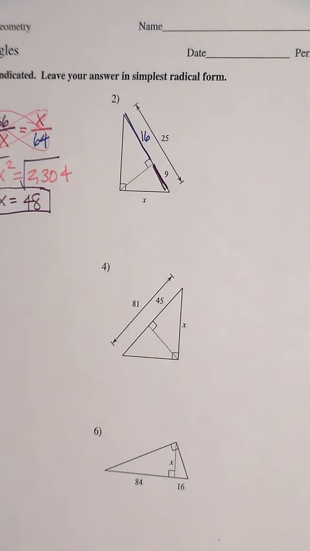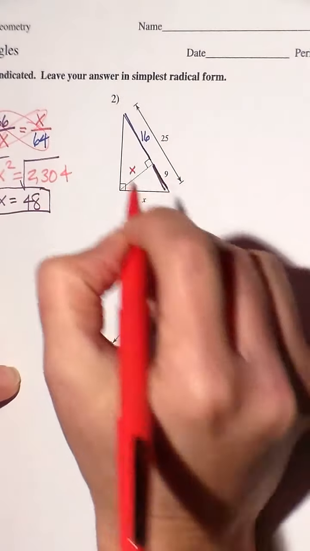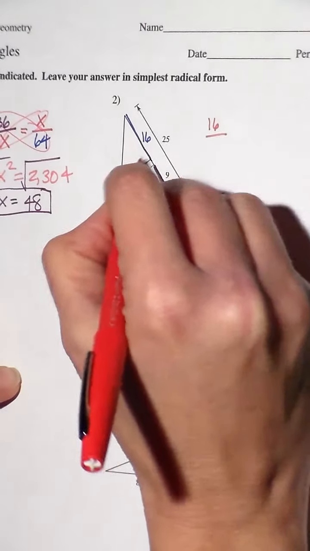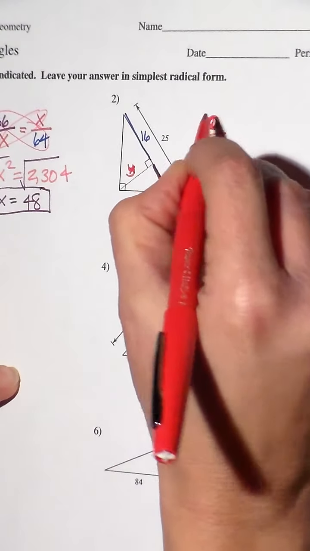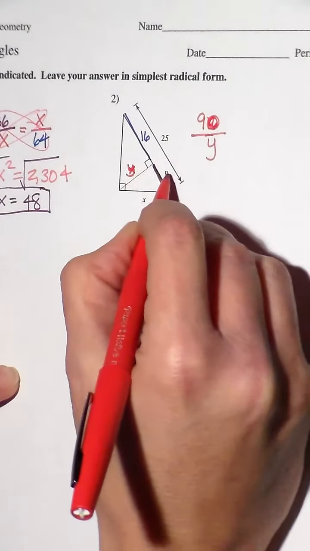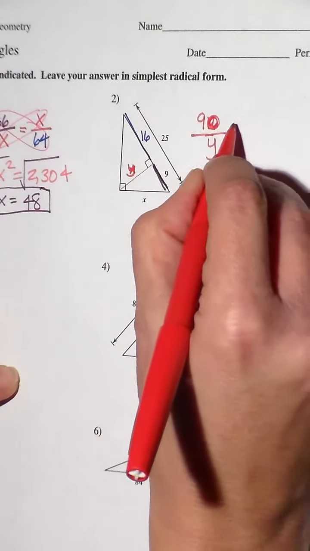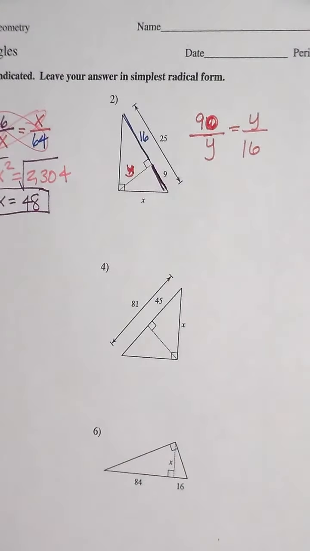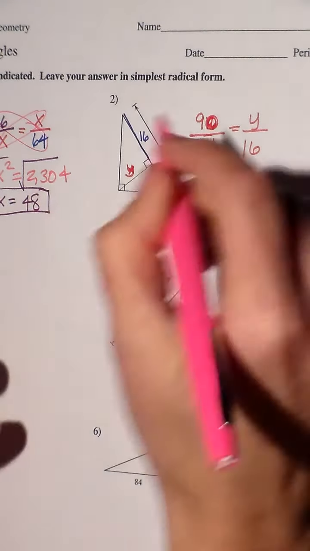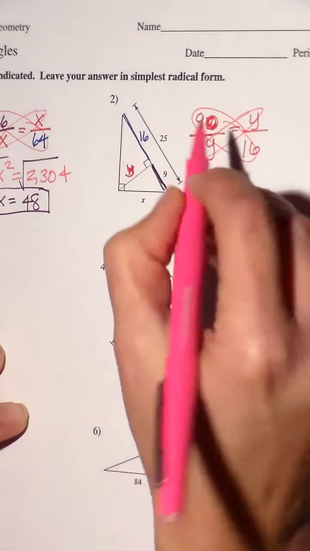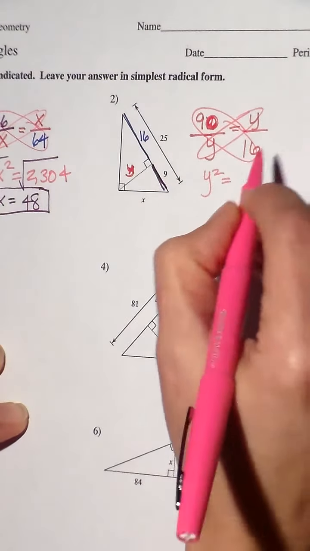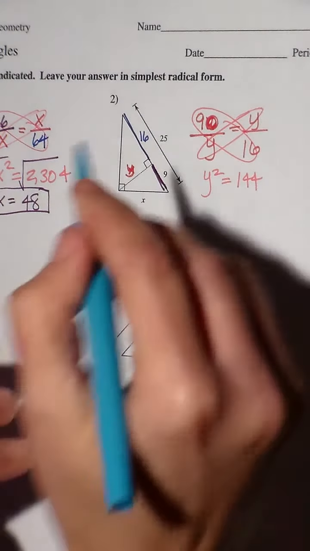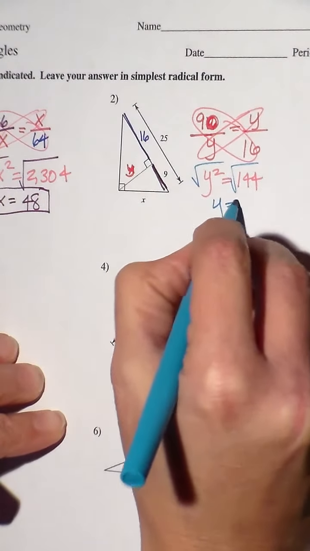All right, let's do geometric mean first. So let's find our altitude first. Let's call that y. This is x, so let's call that y. 16 over y, or it doesn't matter. I'll put 9 over y just to keep it consistent, the smaller length, but it doesn't have to be that way, equals y over 16, because y is the geometric mean. So I'm going to cross multiply these guys. Okay, and I'm going to end up with y squared equals 144. So at that point, I'm going to take the square root of both sides, so y is 12.